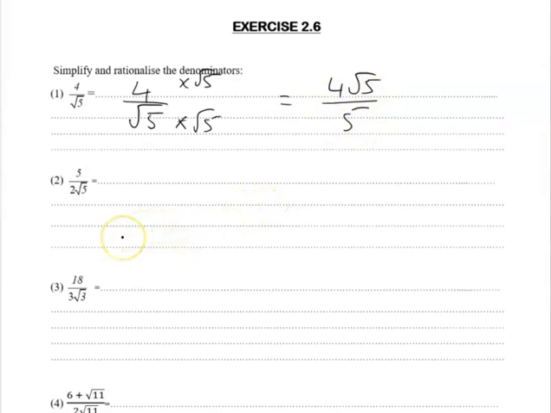Now here in the second question we have 2 root 5. So does that mean we times the denominator by 2 root 5? No. We still times it by just the root. So we have 5 over 2 root 5. You multiply the denominator by root 5 and you times the top by root 5.